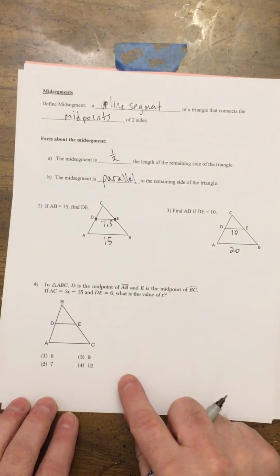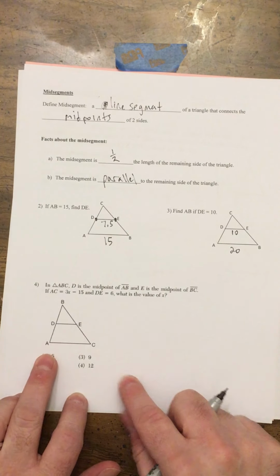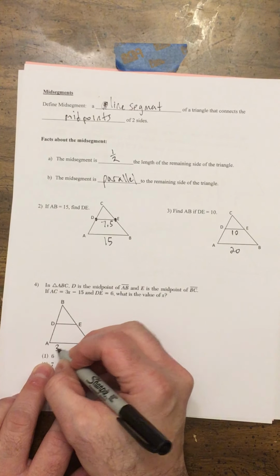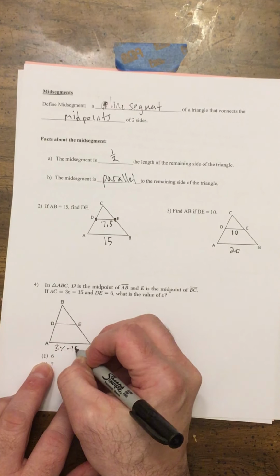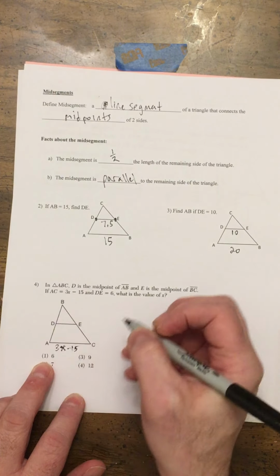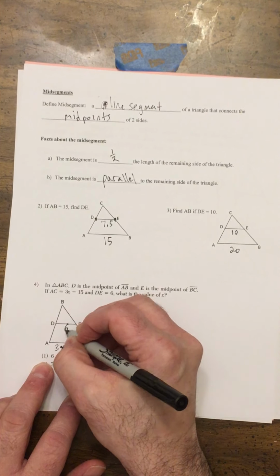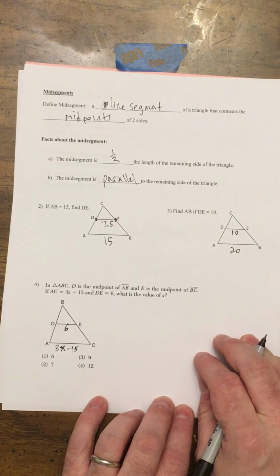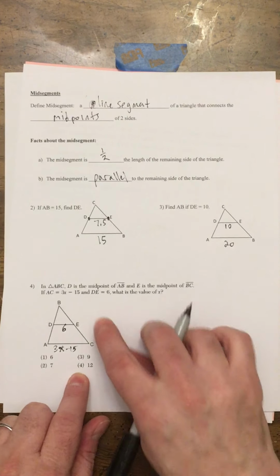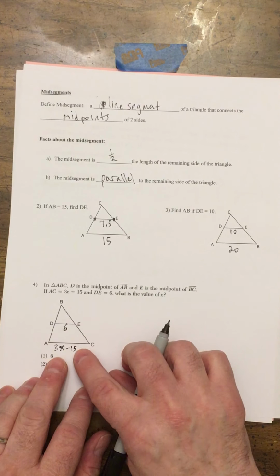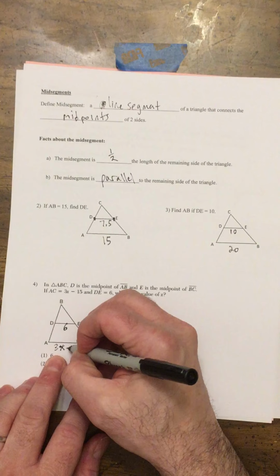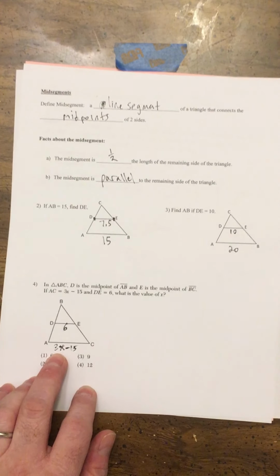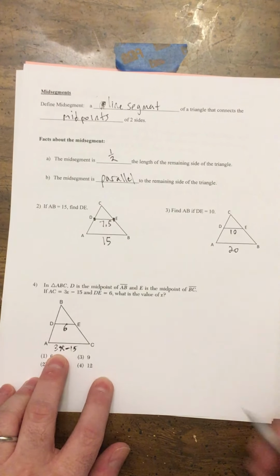And now we have an algebraic problem to try, in which we have that AC is 3x minus 15 and DE is 6. Well, we need a way to solve this. Since we know the midsegment is literally half of the segment it's parallel to, this is a reasonable formula to use.